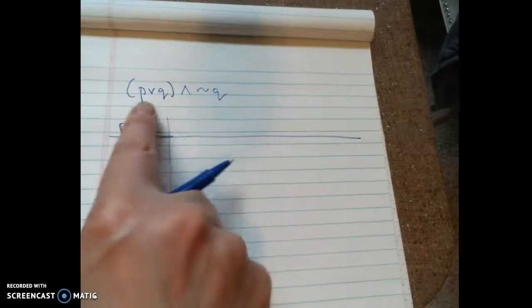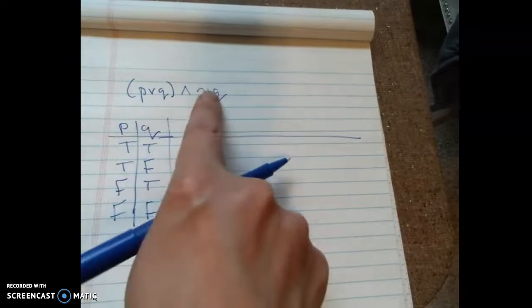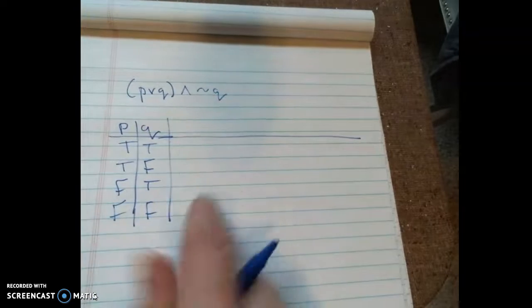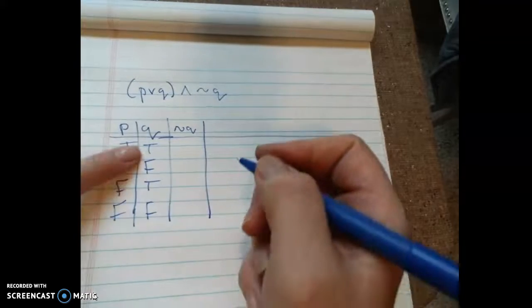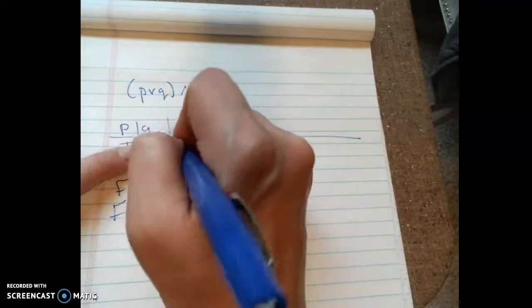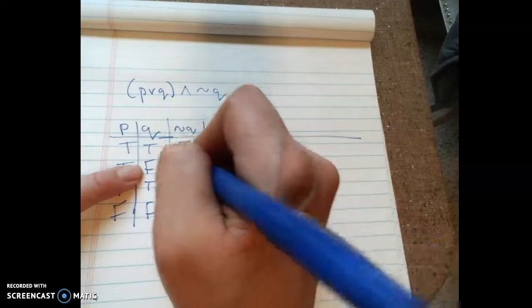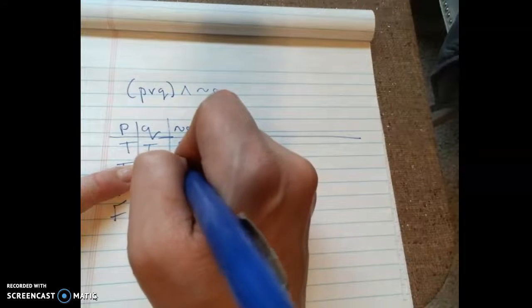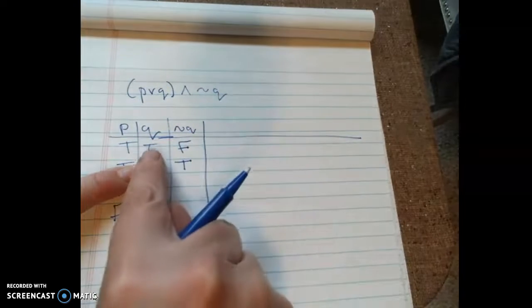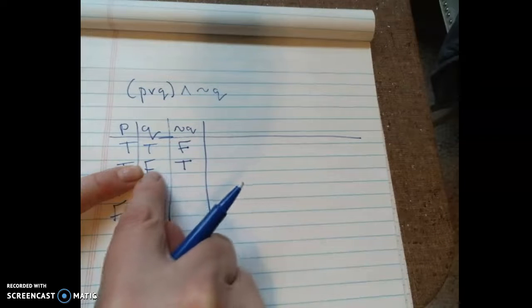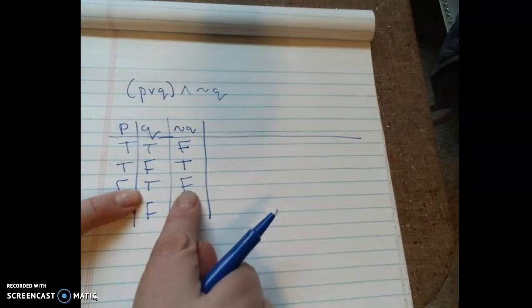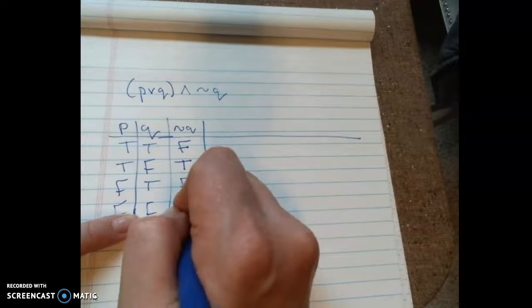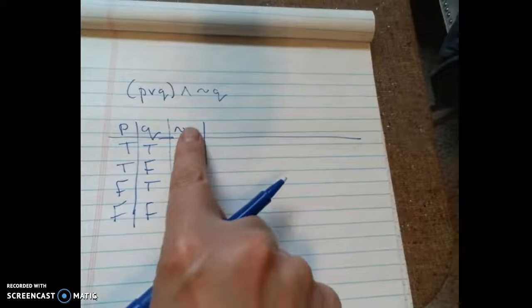Please excuse my dear Aunt Sally. So we need this. We have those. Let's do not Q because I need not Q to do the problem. So I'm going to do not Q. All right. So not Q. All right. If Q is true, then not true must be false. If Q is false, the not one should be true because remember, they have to be true or false. So if this is true, the negation is false. If this is false, the negation's true. If the original's true, the negation's false. And if the original's false, the negation's true. Because this is a not Q.